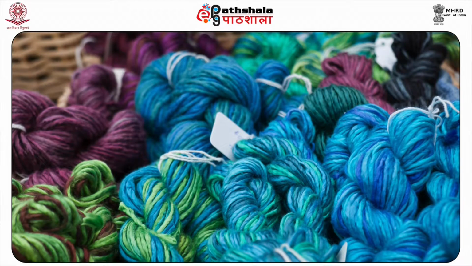Now, let us come to the fibers from the animal source. The animal fiber which is mostly used in textile industries is wool. It is the most common of them, and the most common wool fibers come from sheep. The end use of sheep's wool indicates the fineness of woolen fibers.